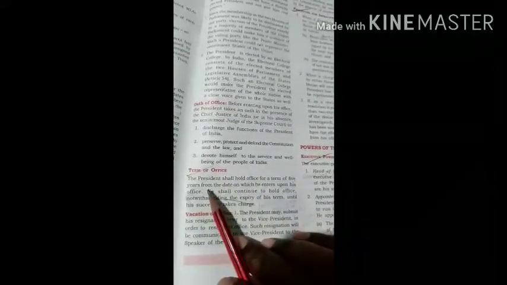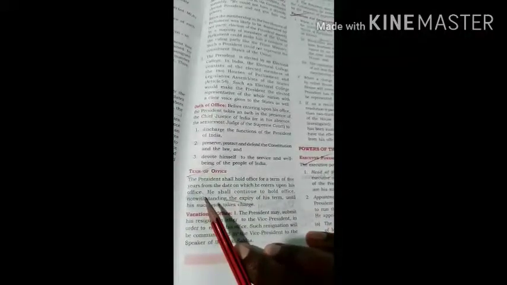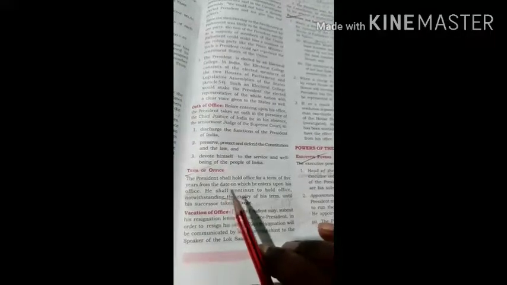Now let us talk about the term of office. The president shall hold office for a term of 5 years from the date on which he enters upon his office. So the president remains in the position for 5 years. He shall continue to hold office, notwithstanding the expiry of his term, until his successor takes charge. So he will remain in the post till the new president is elected.